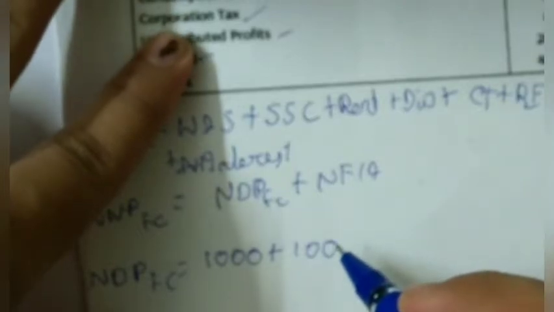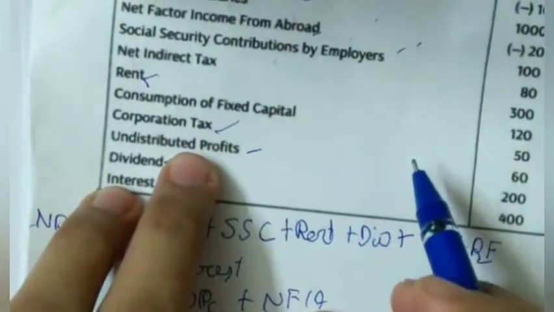Social security contribution by employer is 100, so 1000 plus 100, plus corporation tax, undistributed profit, and all things we have to add. With this we are adding rent of rupees 300.